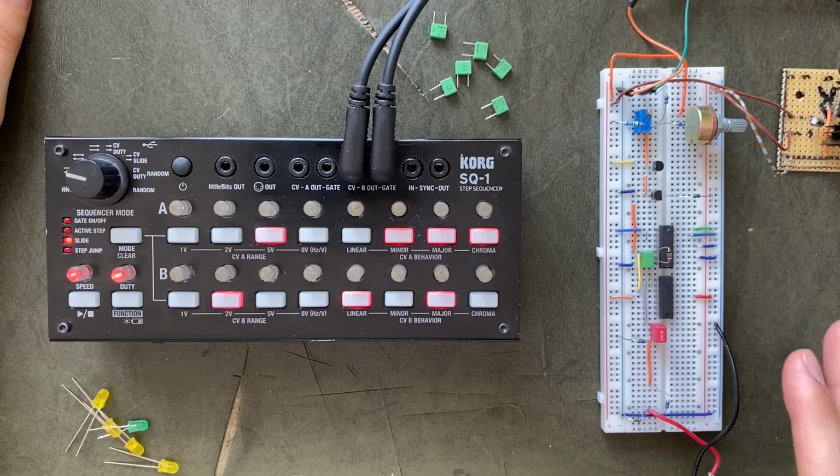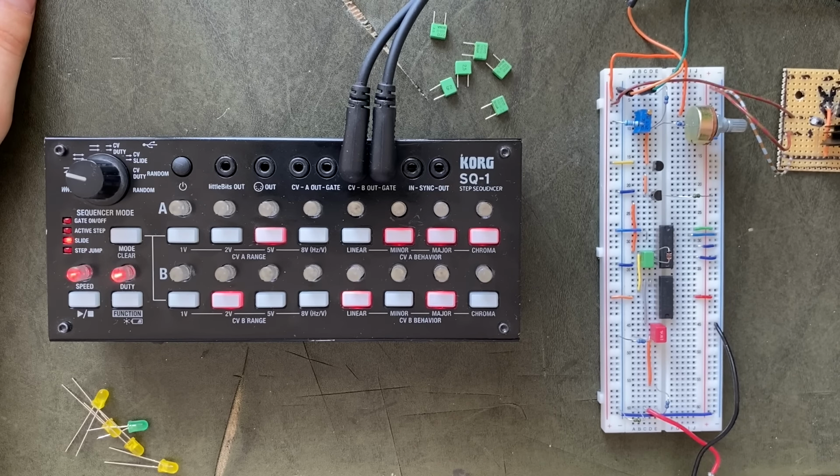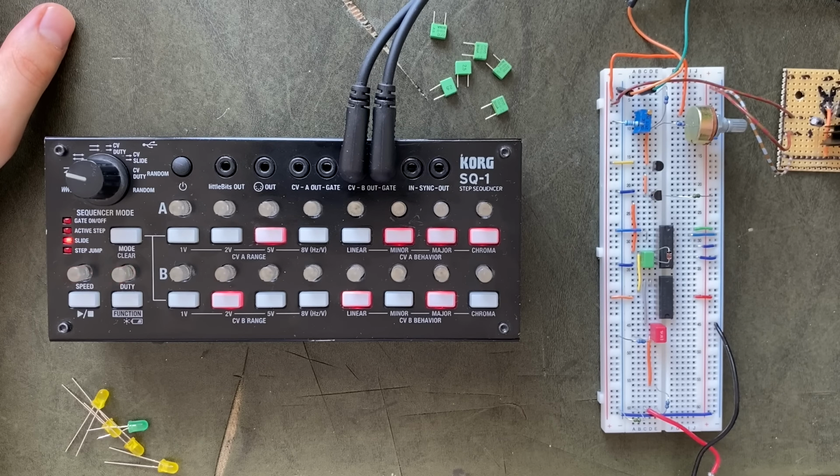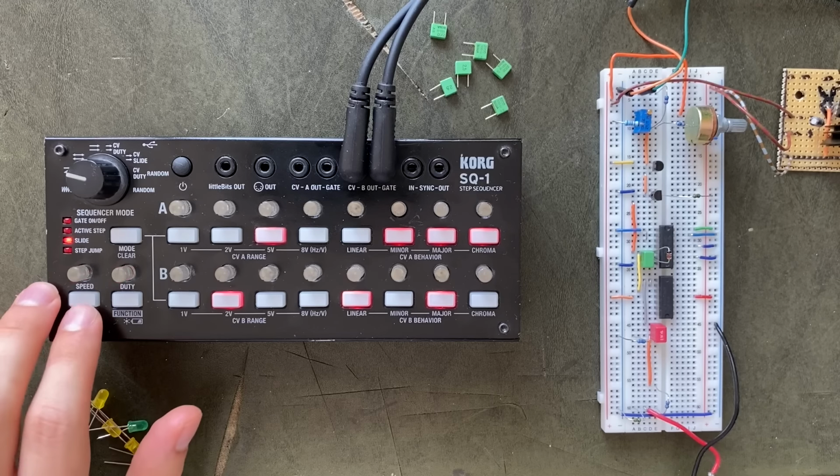An analog sawtooth core oscillator with reasonably accurate volt per octave tracking, made from just a handful of really cheap components. And because it has that volt per octave tracking, you can use it with most standard sequencers, like this SQ1 for example.